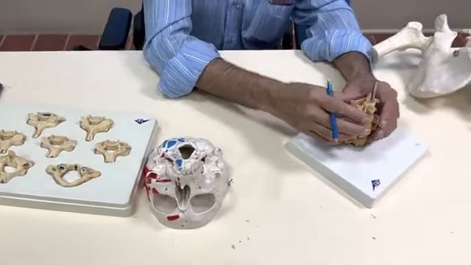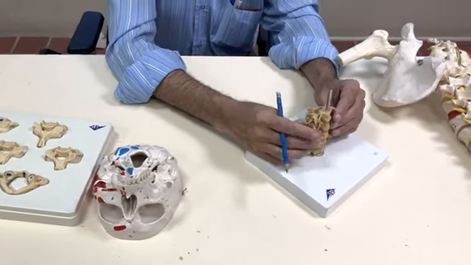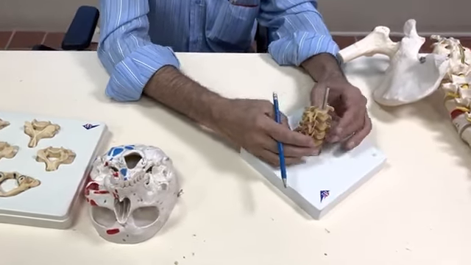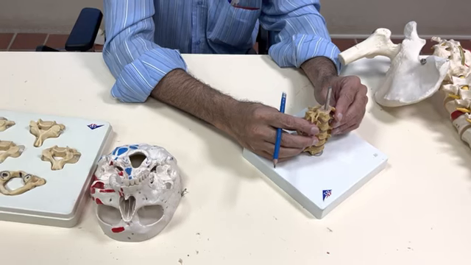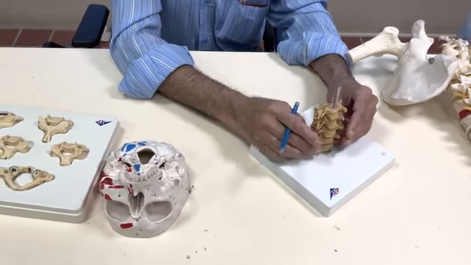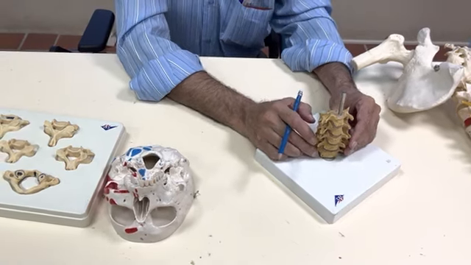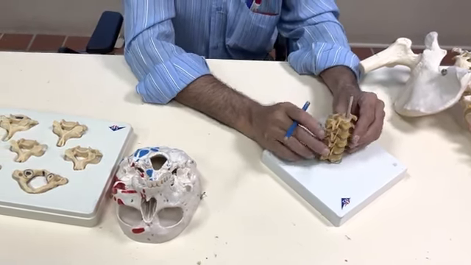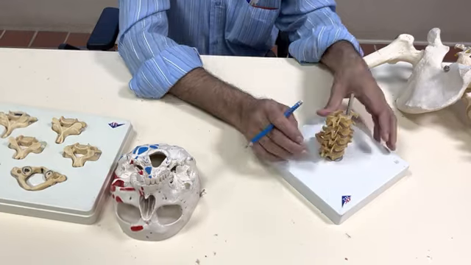Then we have the movements. Sliding movements can occur, and this is mostly occurring on the vertebral bodies like this. These are the sliding movements. And with the help of sliding movements like this, we can turn around in the cervical and in the lumbar region. Good? Yes.